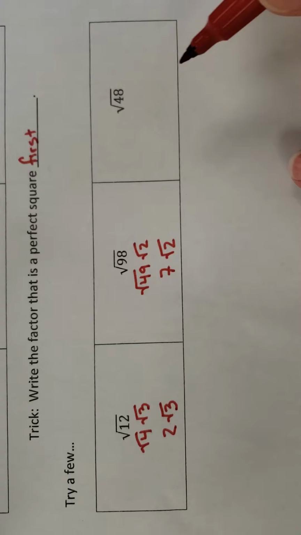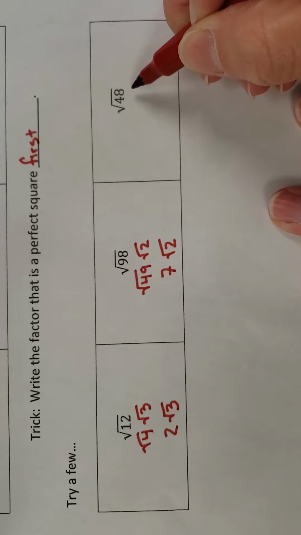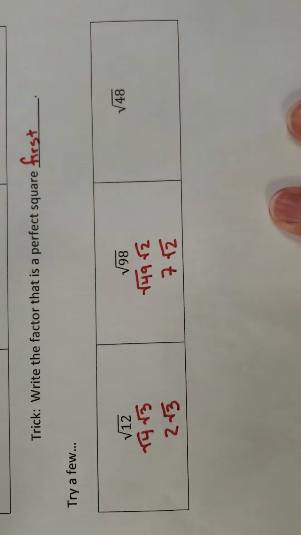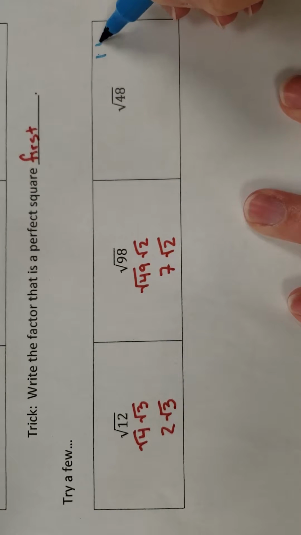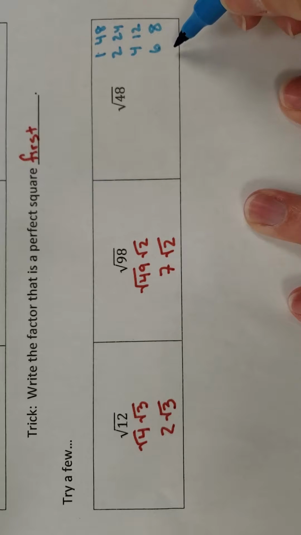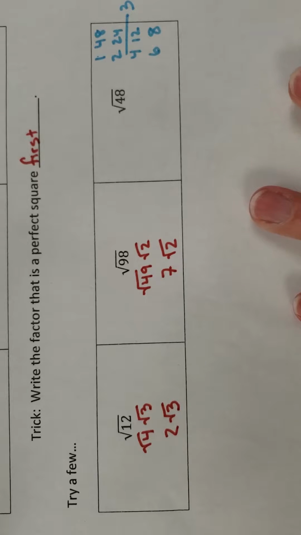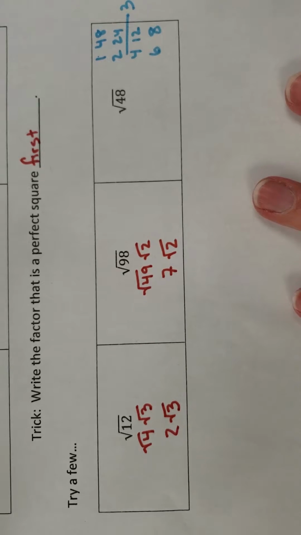Okay. Now for the square root of 48, I understand that 4 goes into 48 12 times. If you write out all the factors of 48, you have 1 and 48, 2 and 24, 4 and 12, 6 and 8, let's see, oh, we forgot 16, 3 and 16. Okay, so we have all of these factors for 48.